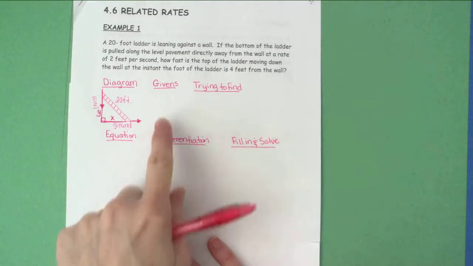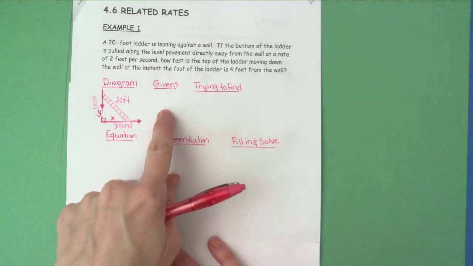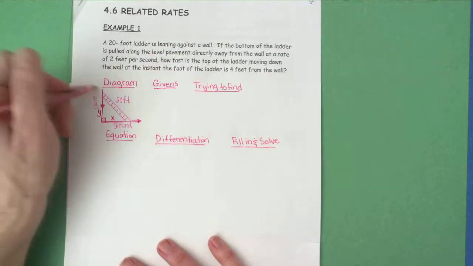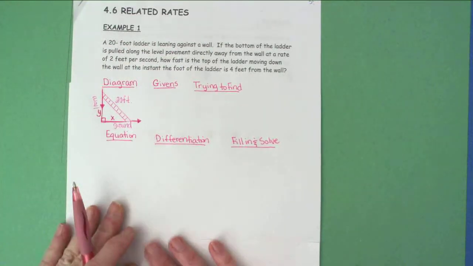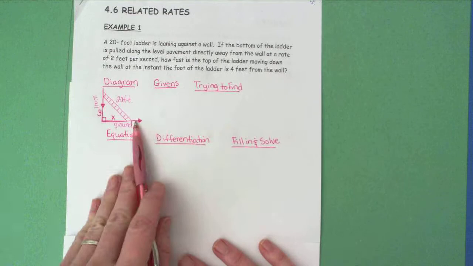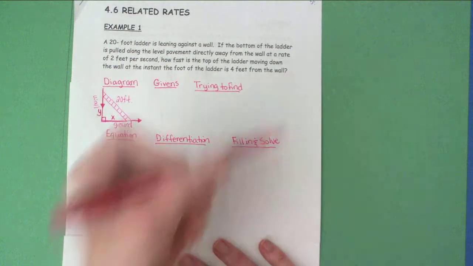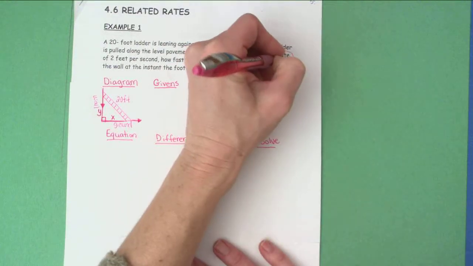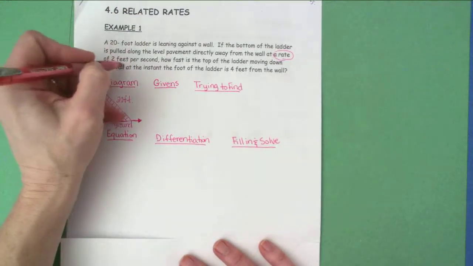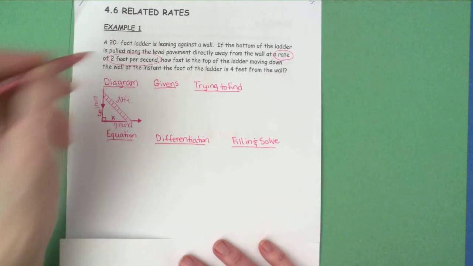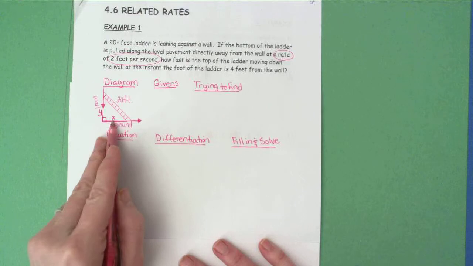So now I'm going to move into my given information. Okay, well the 20-foot ladder, I've already kind of taken care of that. The next sentence says that the bottom of the ladder is pulled away at a rate of 2 feet per second. Okay, so X is changing at a rate of 2 feet per second.